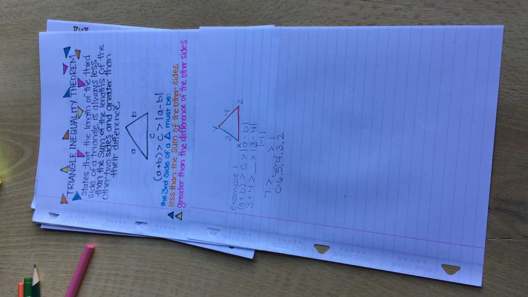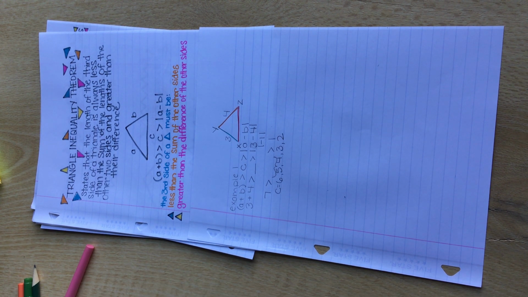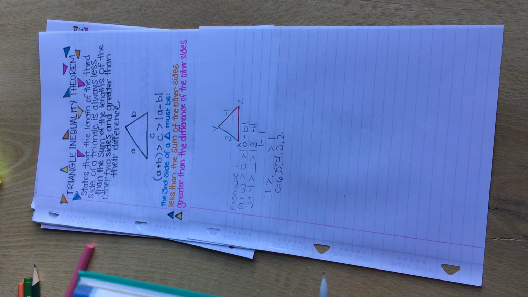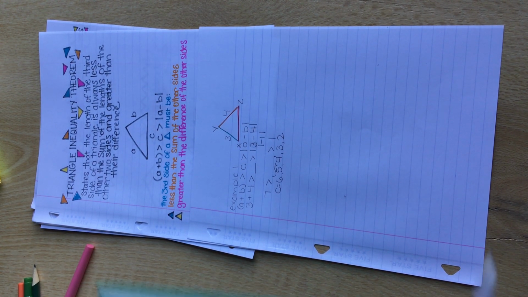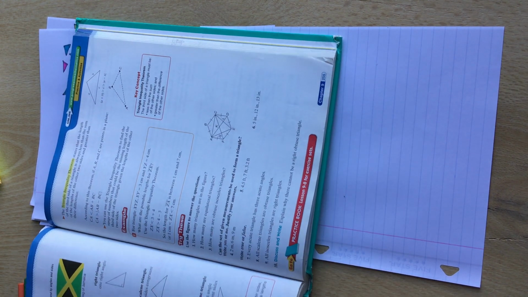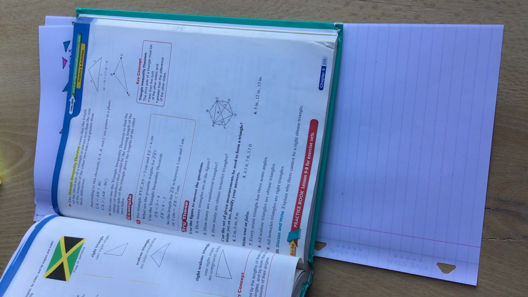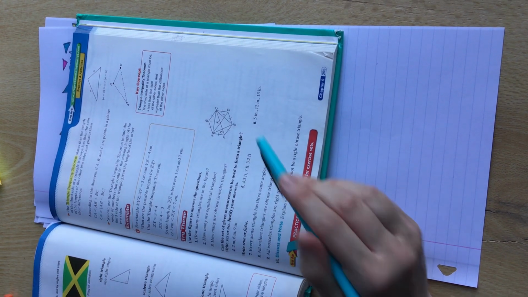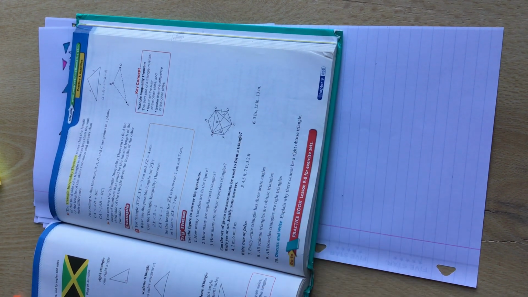Now, let's look at the try these. How many triangles are in the figure? Let me pull this out so I can see it. I am going to break the biggest rule in school, and use color in my book. Please don't do this at home.